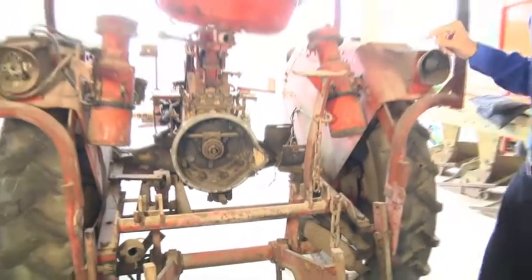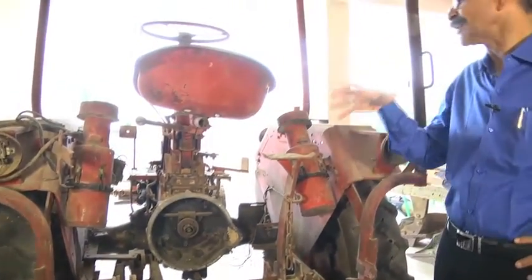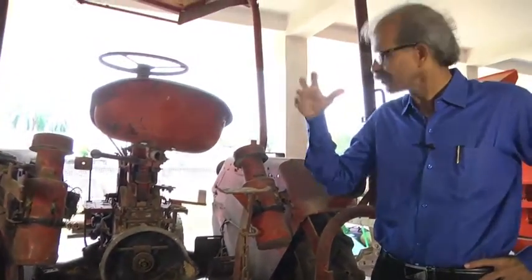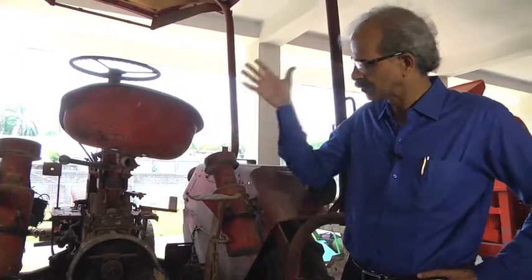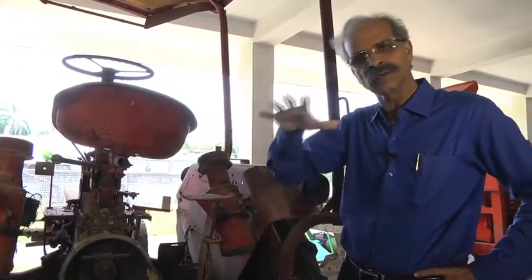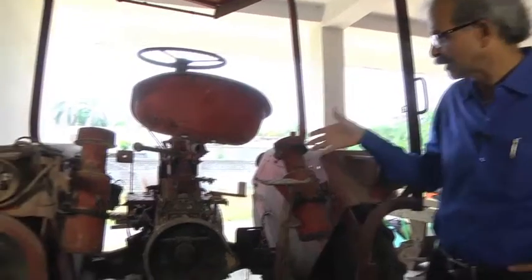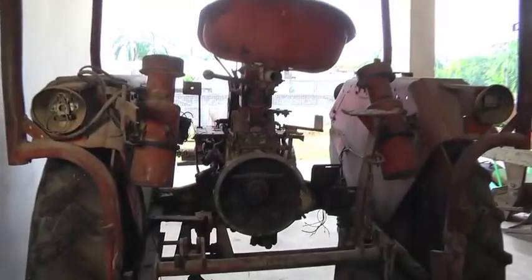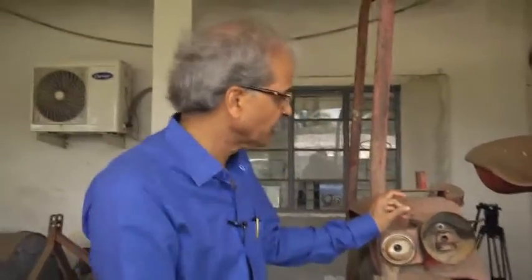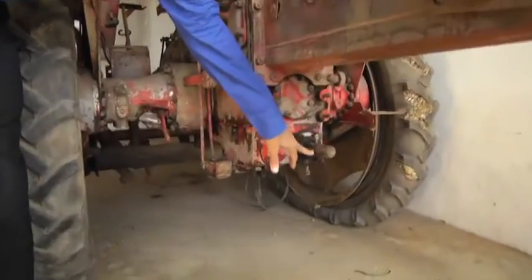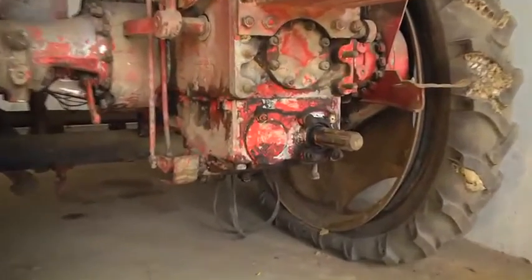Now, another thing is that in the present tractor we have seen that the engine, the transmission, the differential and the final drive are totally well distributed. But in case of this tractor, we can have a look at this. You have seen in the present tractors the PTO is a back PTO, but here it is a front PTO. Have a look at the same 6 spline, but this is a front PTO.